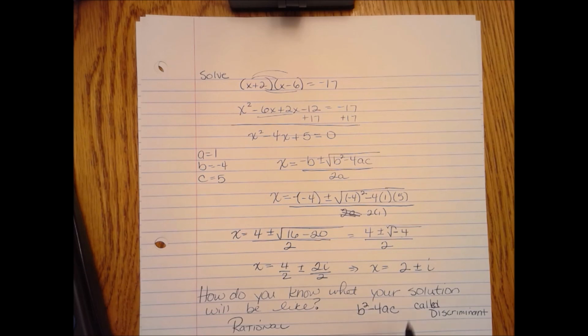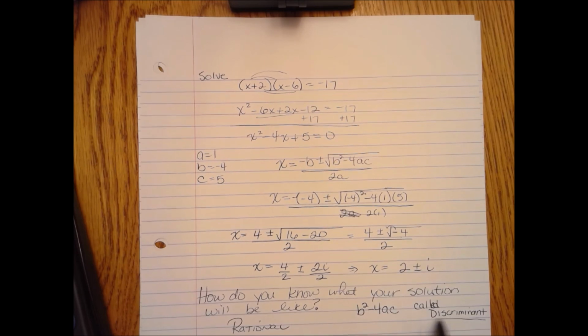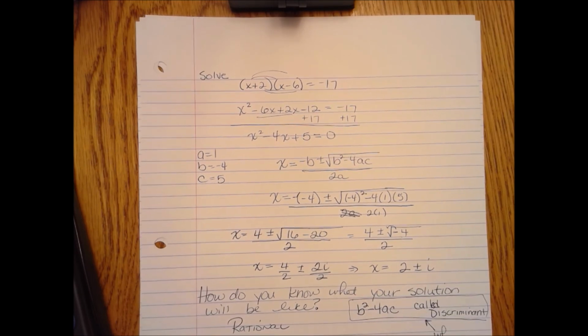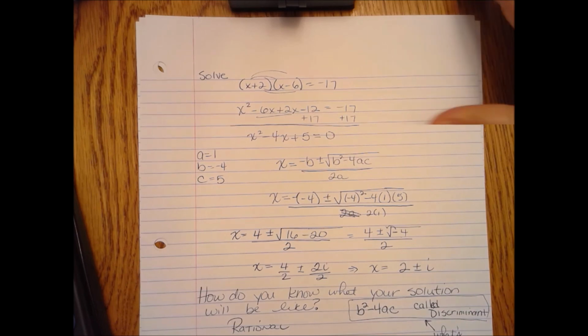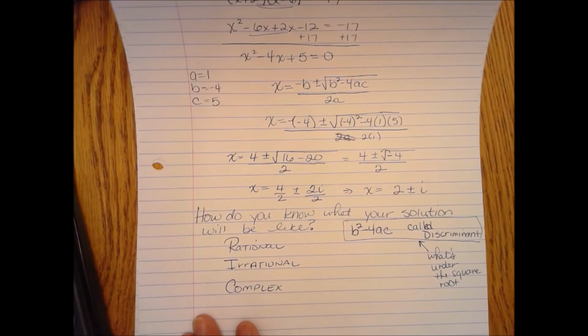So what's under the square root? That's what it all depends on. So let's look at all the quadratic formulas that we use to solve the quadratic equations.